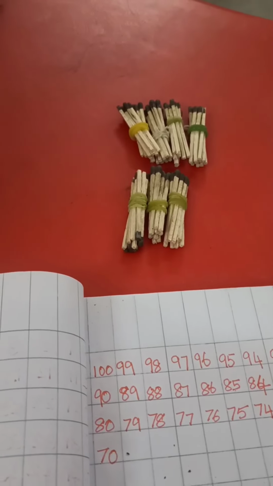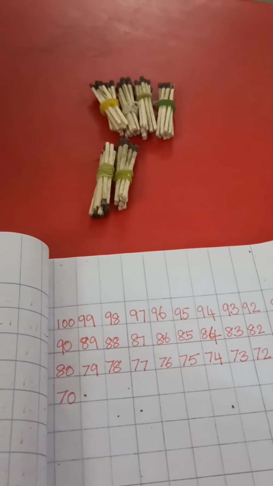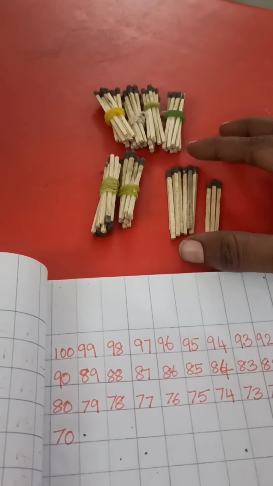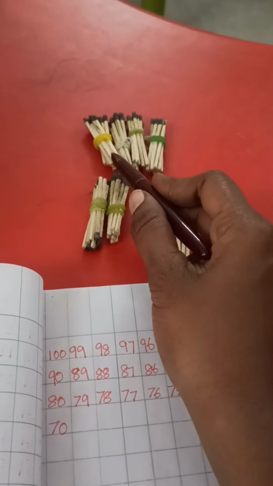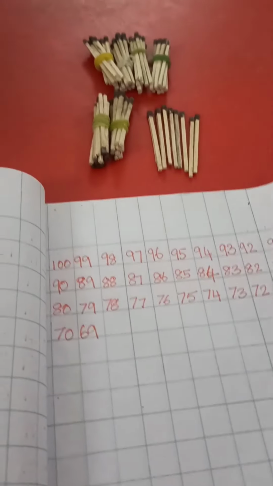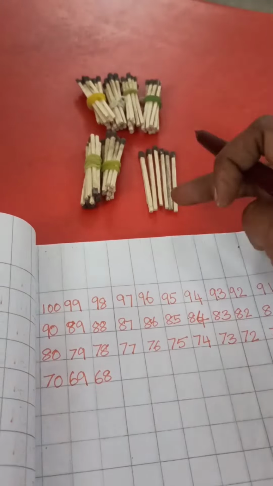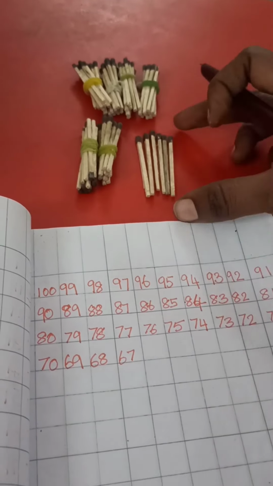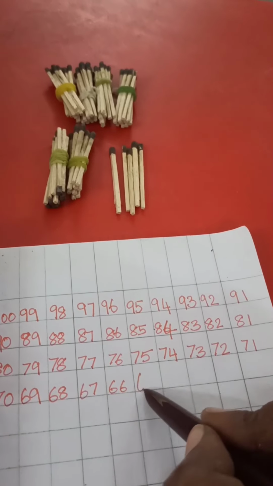And when I want to take one more, so we are going to unbundle this tens to make it as 10 ones. So now we can take 1 ones from here, and now we have how many bundles? 1 ten, 2 tens, 3 tens, 4 tens, 5 tens, 6 tens. So we have 6 bundles and 9 ones, which makes 69. And I'm taking one more, we have 68. I'm taking one more, we have 6 bundles and 7 sticks, 67. I'm taking one more and we have 6 bundles and 6 sticks. And I'm taking one more and we have 65.